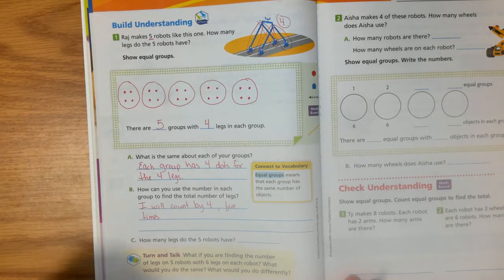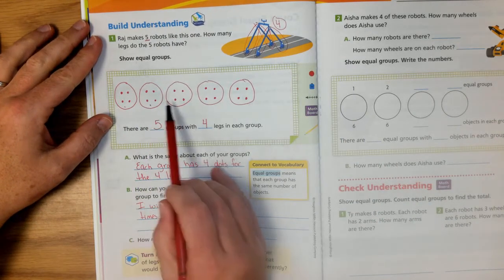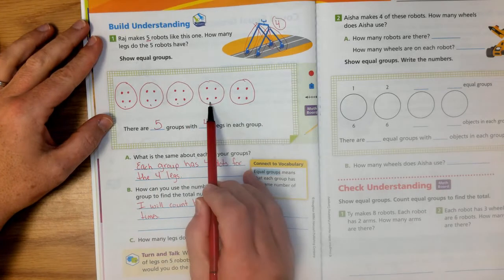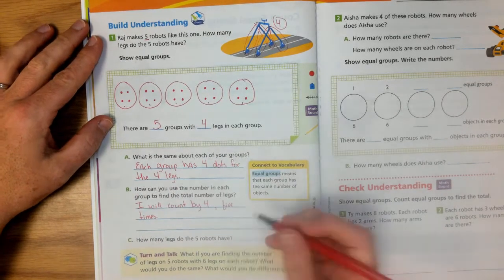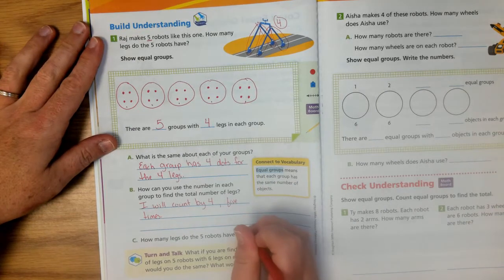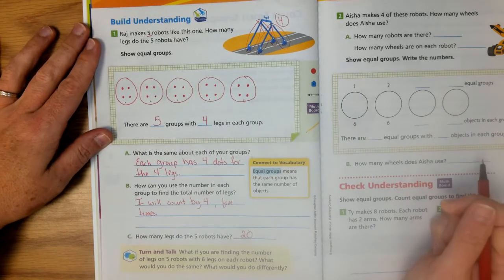So how many legs do the 5 robots have? 4, 8, 12, 16, 20. So I need to count by 4s. So the 5 robots will need 20 total legs.